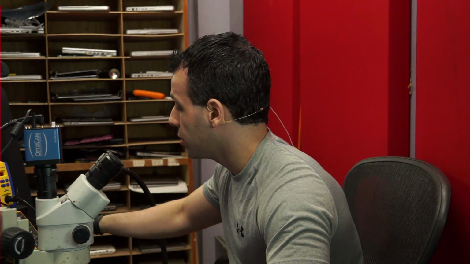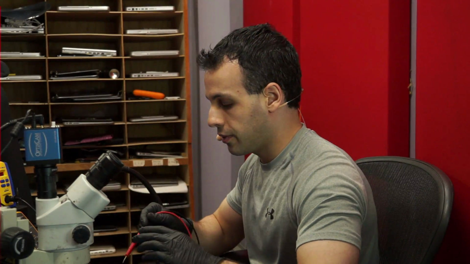Now, the first thing I like to do in a case of no backlight is I like to check the circuit all the way at the output. So whenever you're doing stuff like this, try to save time in measuring as much as you can. That is key. So what I'm going to do is I'm going to check the voltage at output.